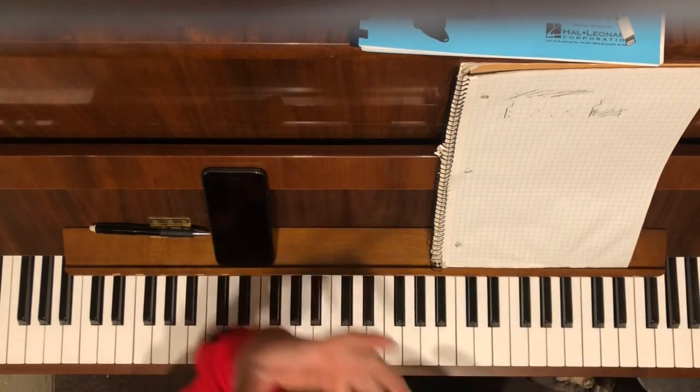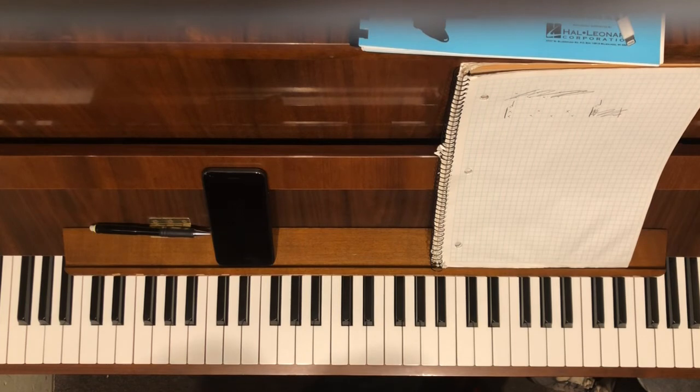Is the other way to attack this. Because you're doing a very even 4-beat subdivision and an even 3-beat subdivision at the same time. Because your right hand is playing the triplet.